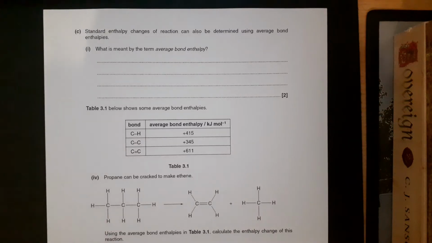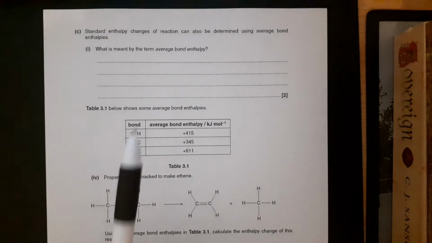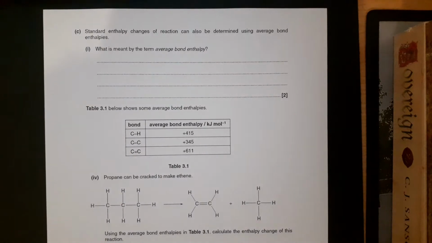Hi everyone, and welcome to the second of two videos going through some past exam questions on bond enthalpies. The first question we've got here is a definition. It's asking us what is meant by the term average bond enthalpy.